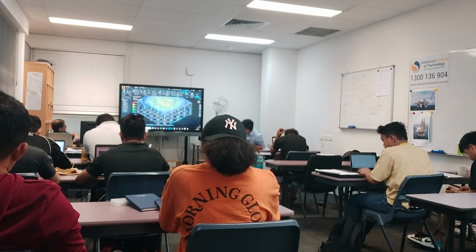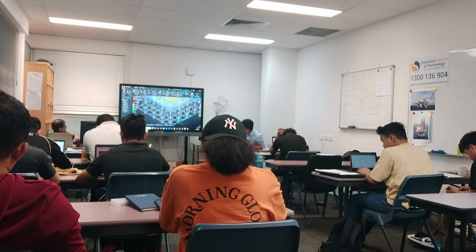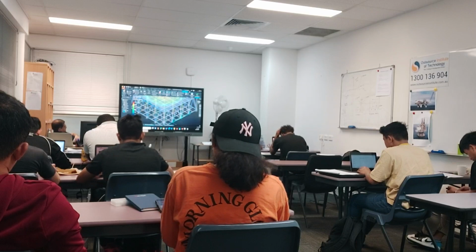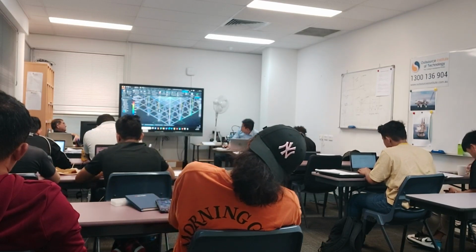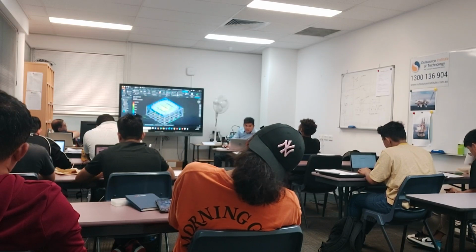So far, the red reaction of each assembly is just the bottom of the columns, not on the outside columns, but on the inside columns, because our force is in the middle of the structure.